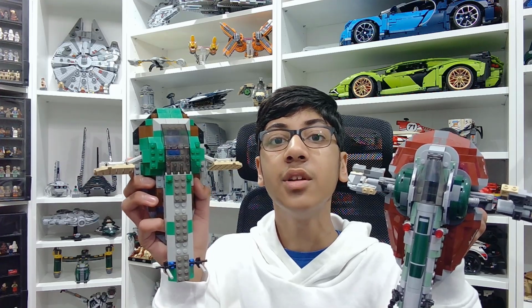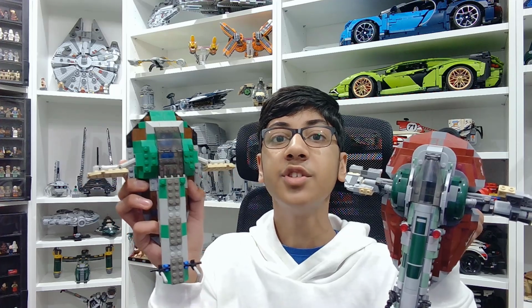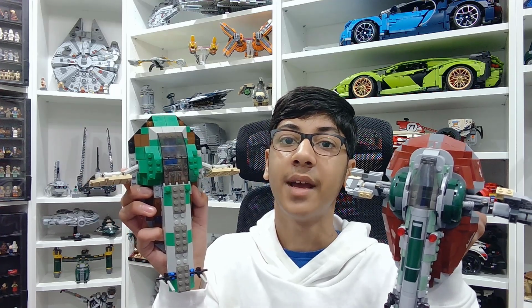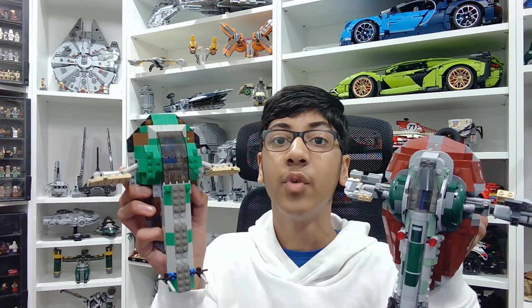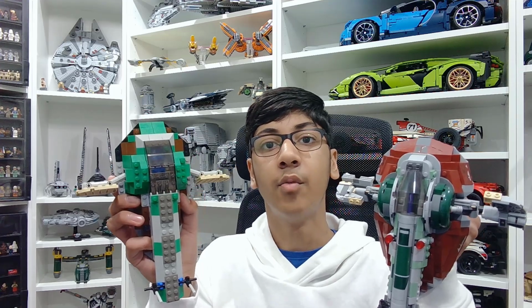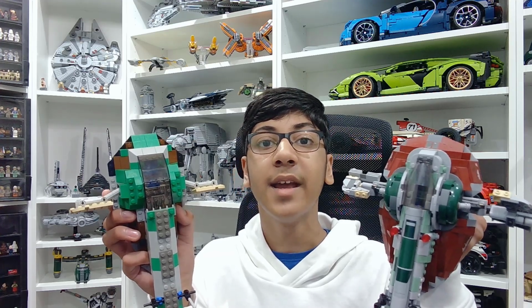Comparing the original LEGO Slave 1 with its rebooted version, the original LEGO Slave 1 is blockier in its appearance, and it does not represent the colors of the Slave 1 accurately, whereas its rebooted version represents the colors accurately, and it has a nice finish to it.